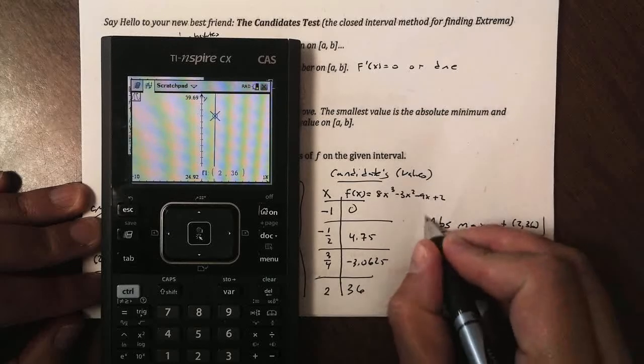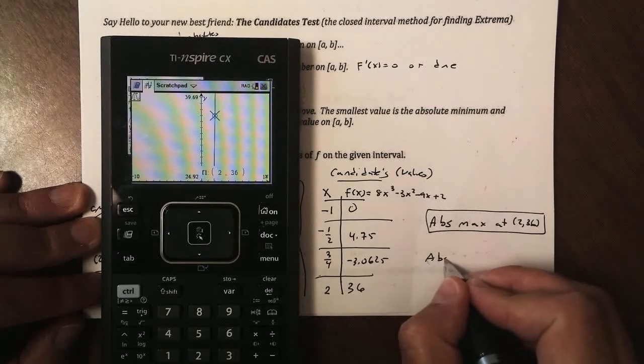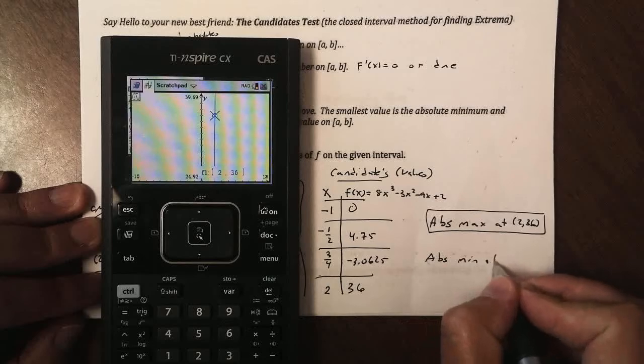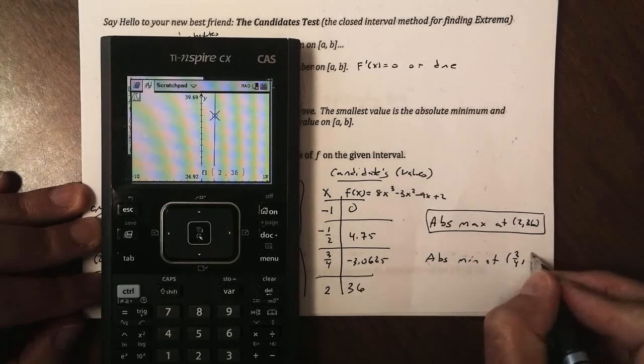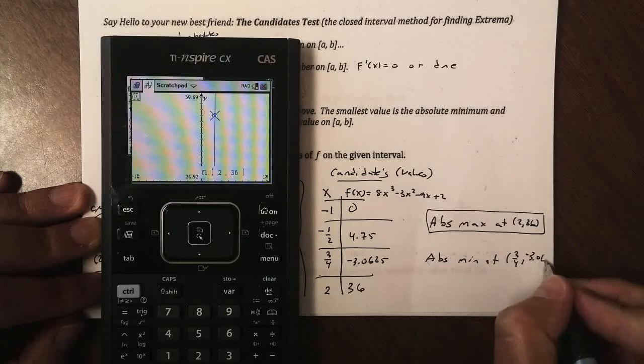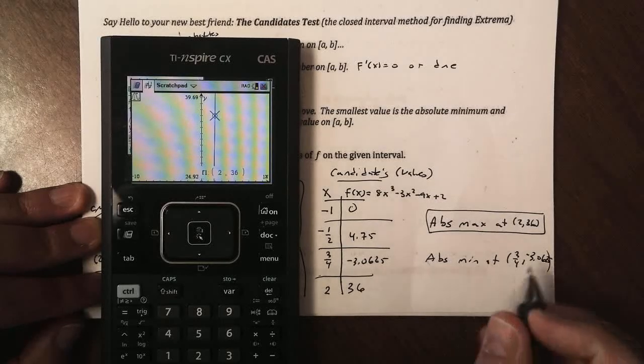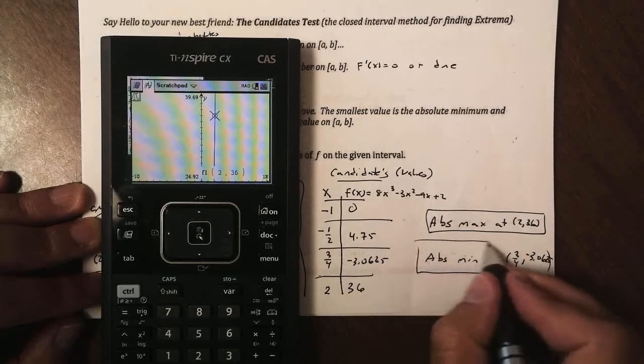236. There is my absolute maximum. Where is my absolute minimum? It's at the point 3/4, -3.0625. There it is. Ran out of room there. Sorry about that. And that's all we have to do.